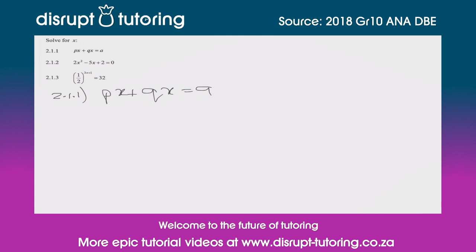Now, even though we only have letters and variables in this question, the approach we use does not change. We need to get x by itself. Now what we can do on the left-hand side, I don't know if you've noticed, but we've got an x in both of the terms, which means there is a highest common factor of x. So let's pull out an x, and we are left with p plus q equals a. Now in order to get that x by itself, we're going to divide both sides by p plus q. And obviously that p plus q cancels out, and therefore x is equal to a over p plus q.